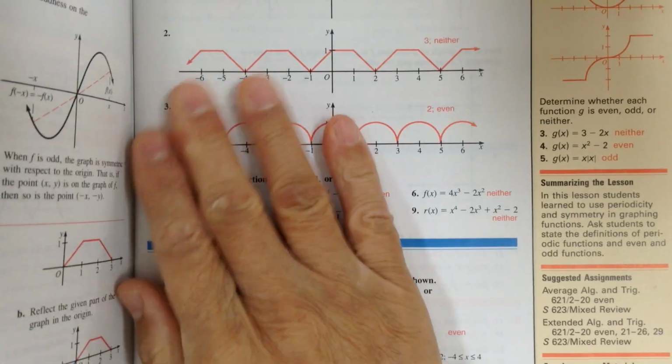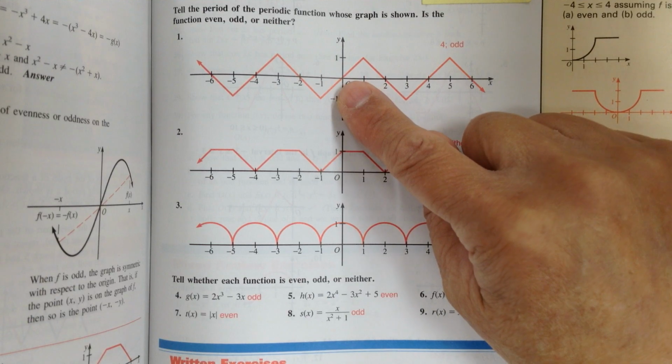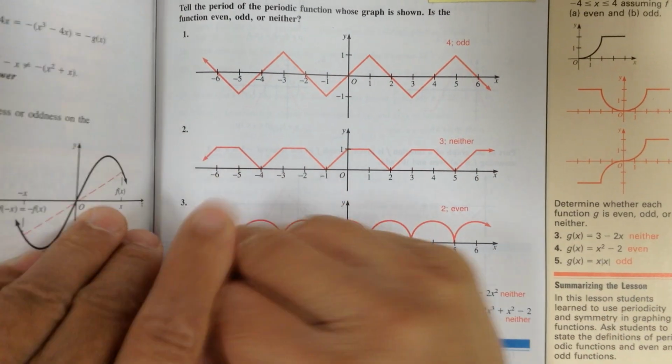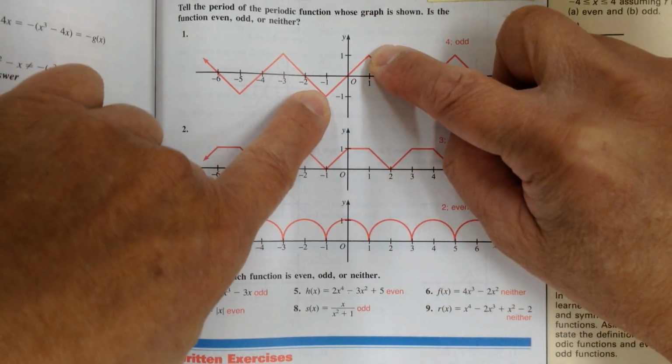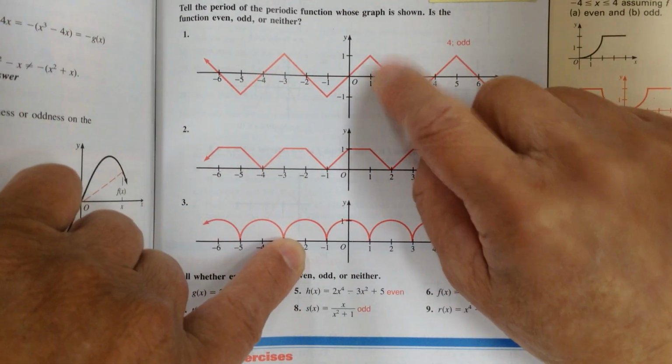So let's just go over the oral exercise very quickly to see what kind of function each is. So this is a rotation. So this is an odd function, because 1 and negative 1 have opposite numbers. So this is the odd function.